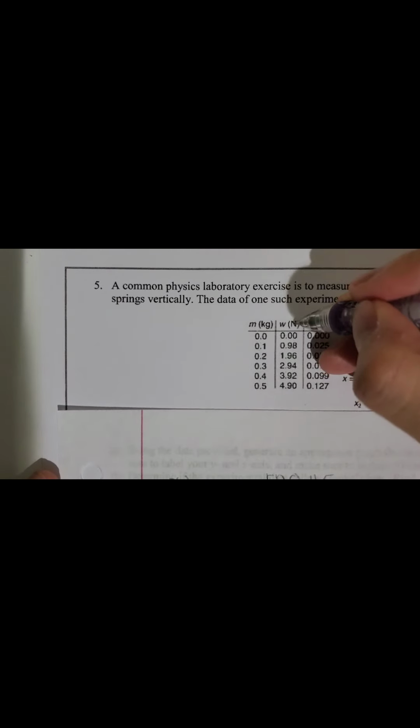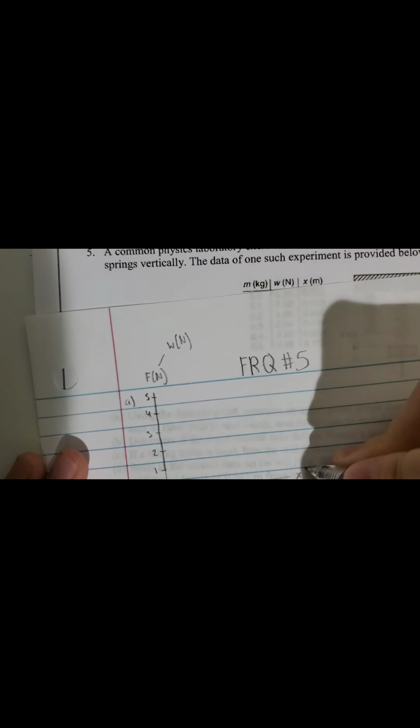And this is F in terms of newtons. This is, by the way, the same as W right here, the weight of the masses. Here's my x-axis. This is the x position, or the distance stretched, and it's in meters.